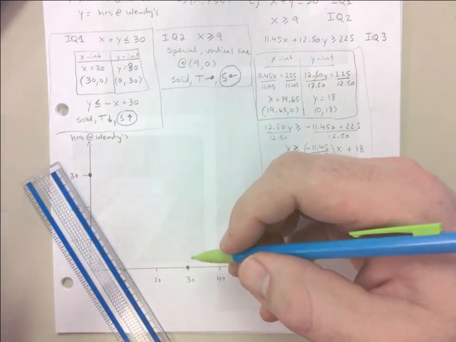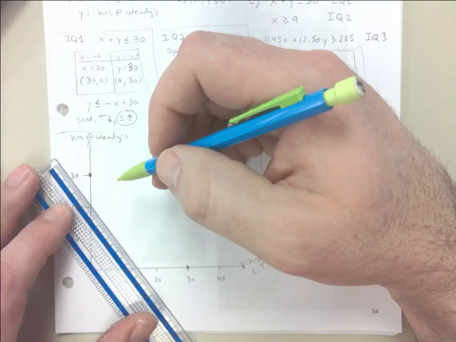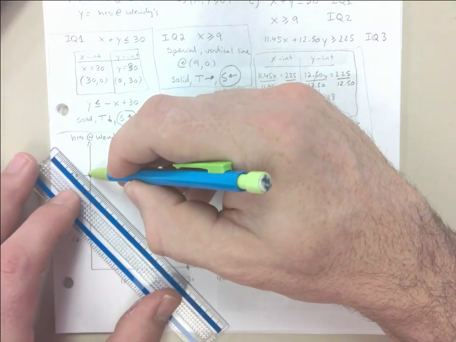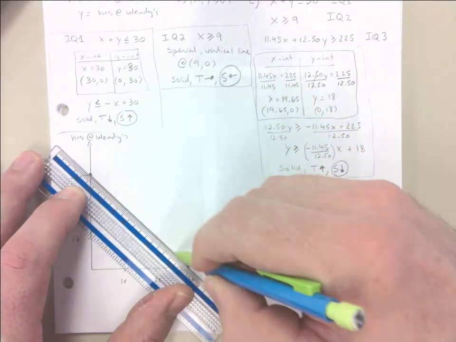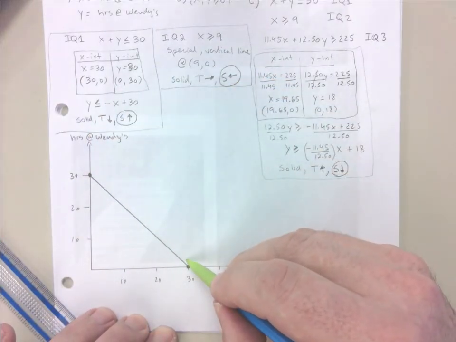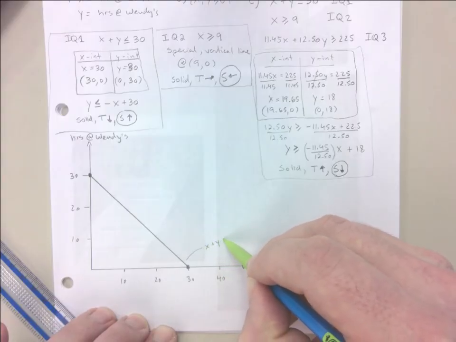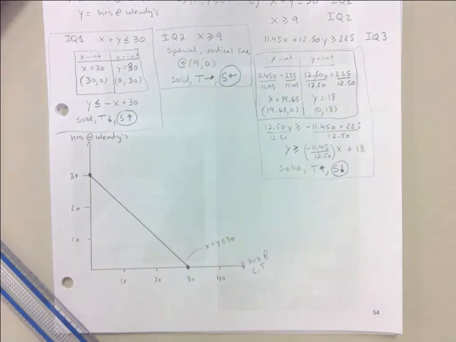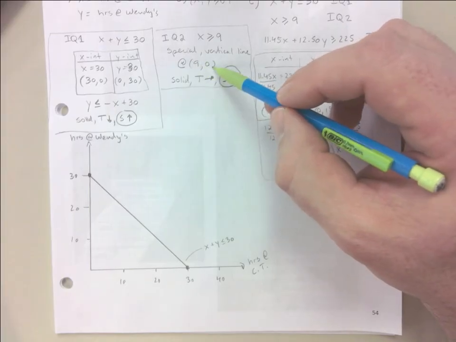I'm also going to tell you most examples are solid lines when it's word problems. Every once in a while there is a dashed line, but not often. So that is my x plus y line. So what I do is I just go like this and label it x plus y is less than or equal to 30. You will probably have to be ready to erase every once in a while and just move your labels.